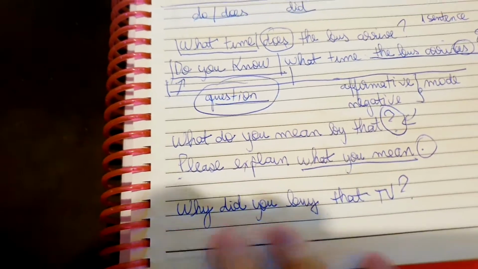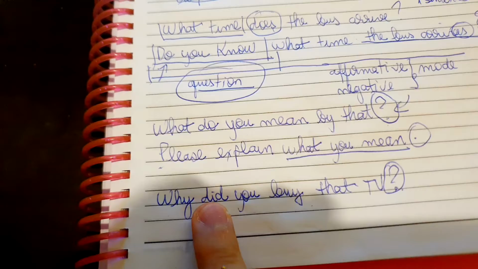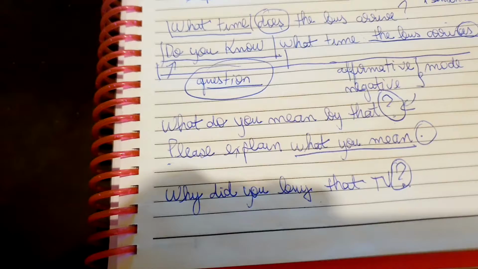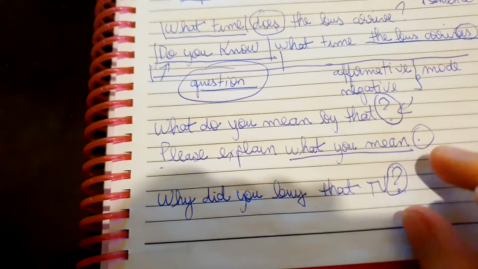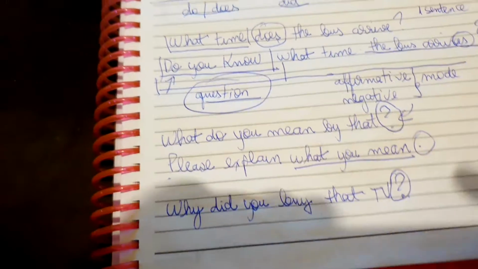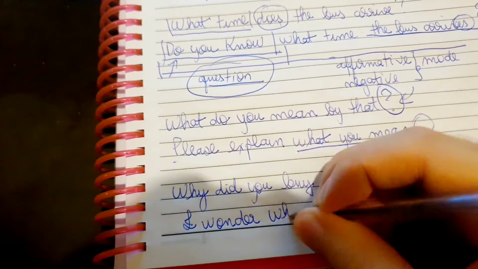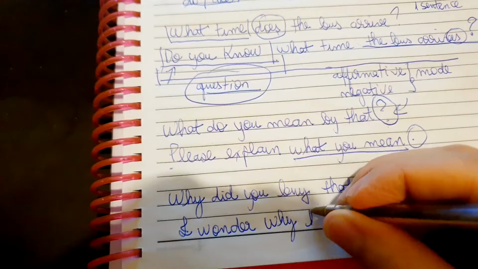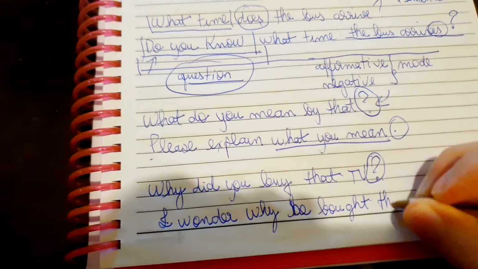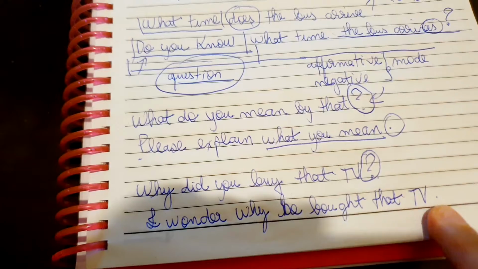Is this a direct question? Yes, it has a question mark. So I use the auxiliary verb in the past. Now let's make a sentence using part of this structure, but it won't be a question, okay? I wonder why he bought, for example, that TV. I wonder why he bought that TV.